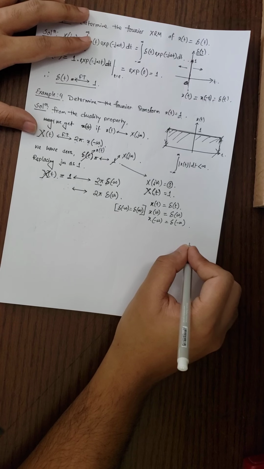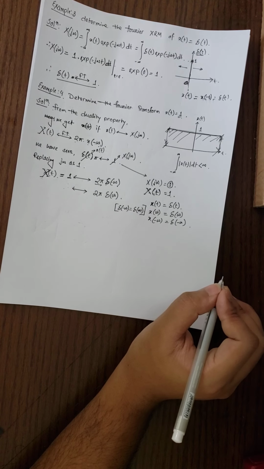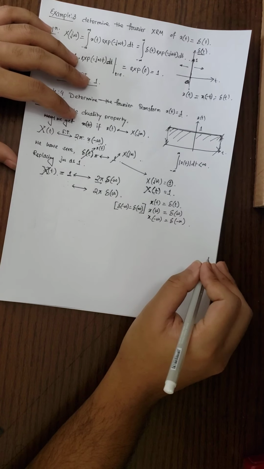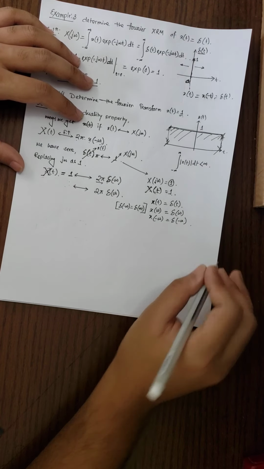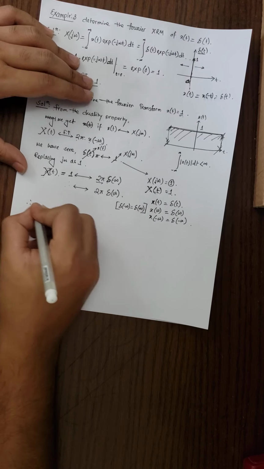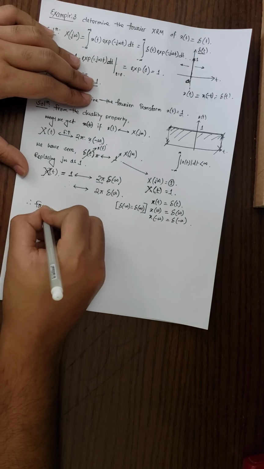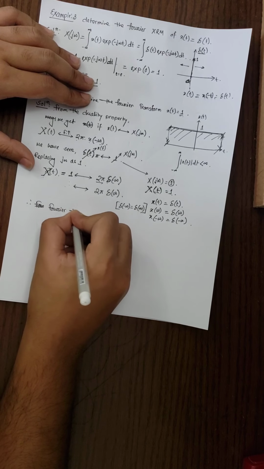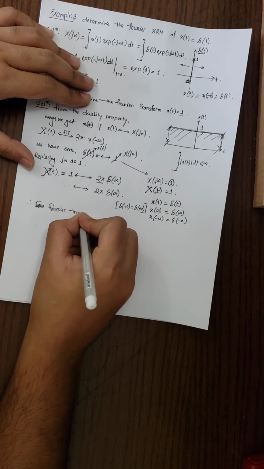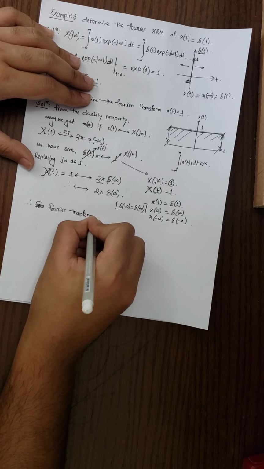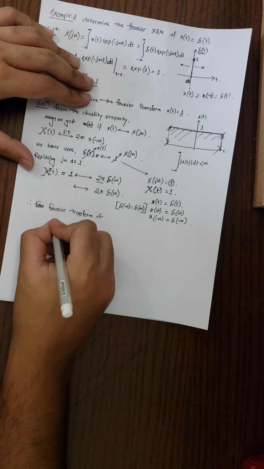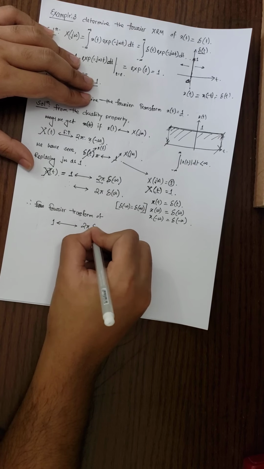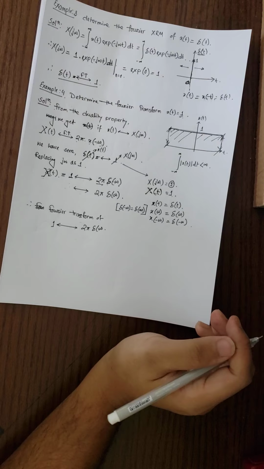So then, if we move forward, we get that the Fourier transform of 1 will be equal to twice pi delta omega.